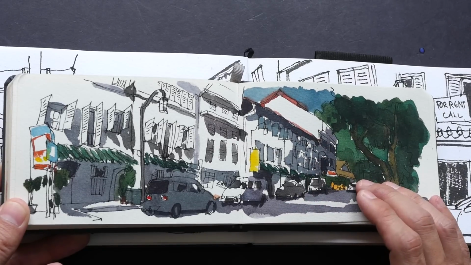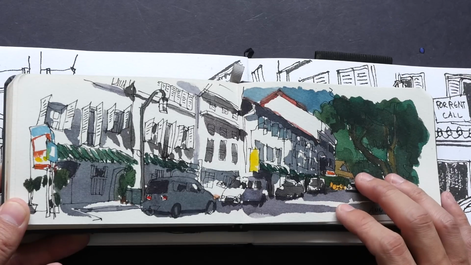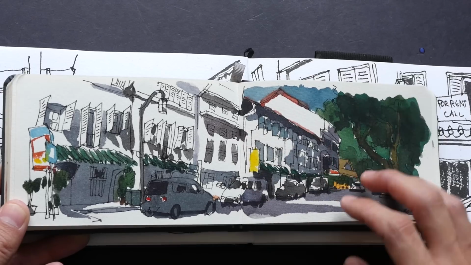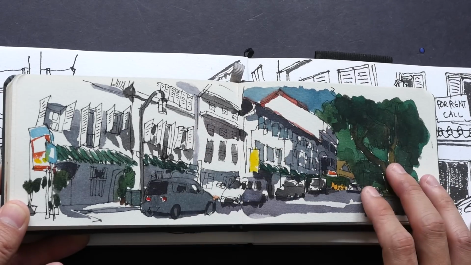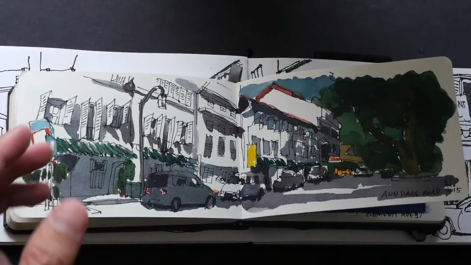Another advantage of drawing cars in scenes is it provides foreground and background elements. So the car that is in front of the building is the foreground, and the buildings at the back are the background, so it gives you a sense of depth. Let me show you another example.